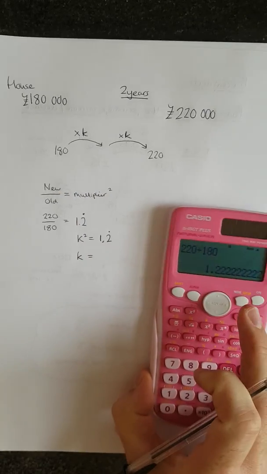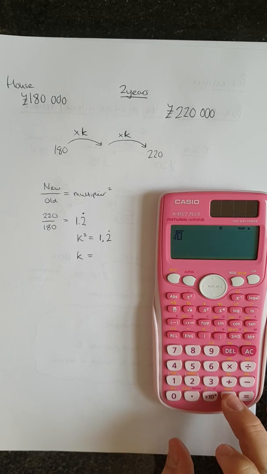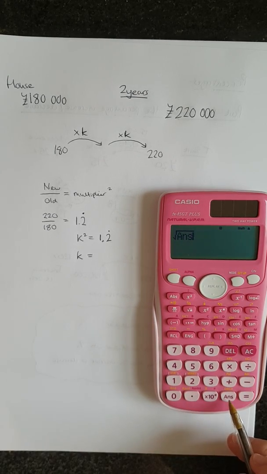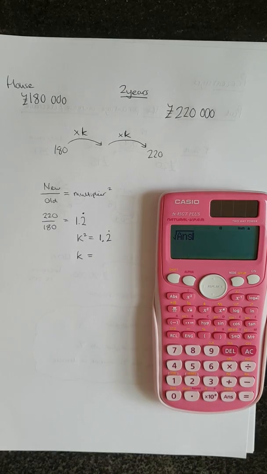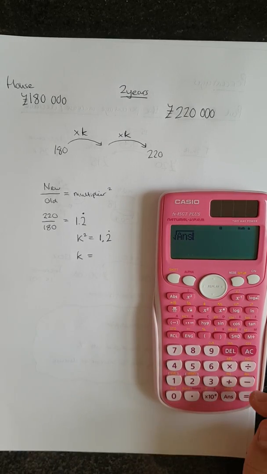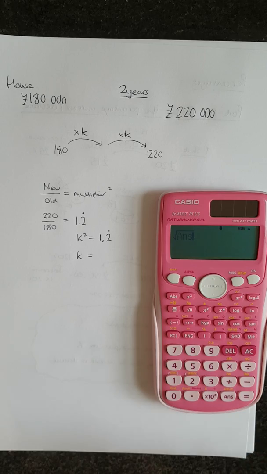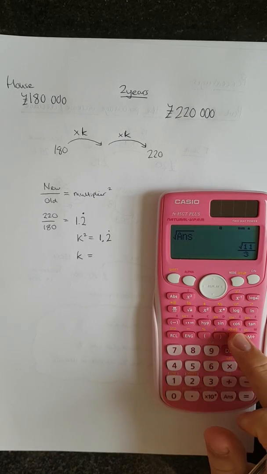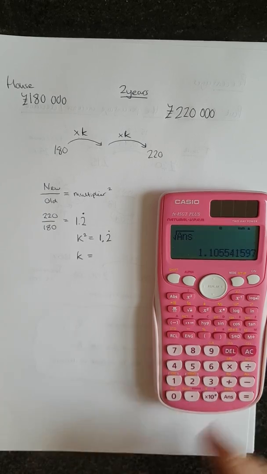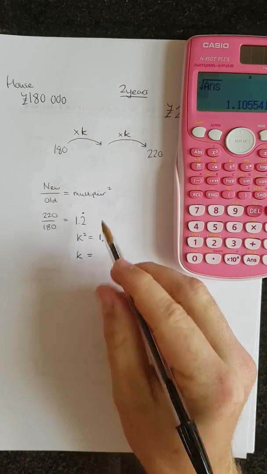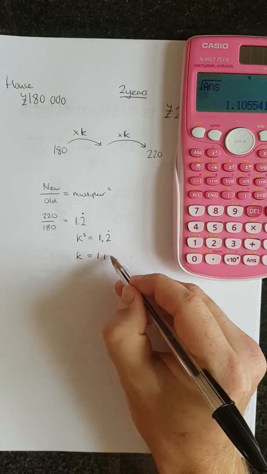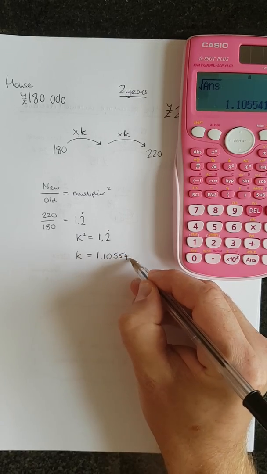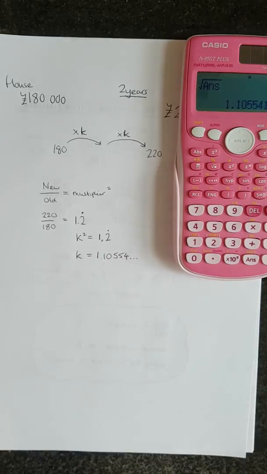Well, I'm going to square root that answer. And if I press the A and S button, the answer button, it will use the 1.2 recurring. Hit equals, and I get a complicated answer which I can convert to a decimal with S to D. And it gives me 1.10554, and then I'm going to put 3 dots because the number carries on.